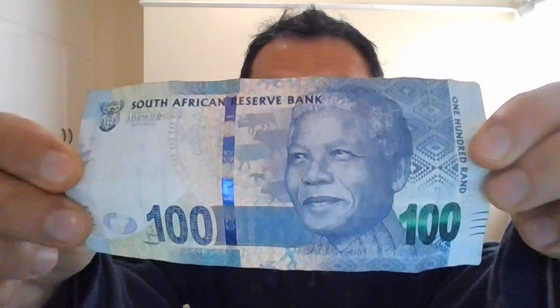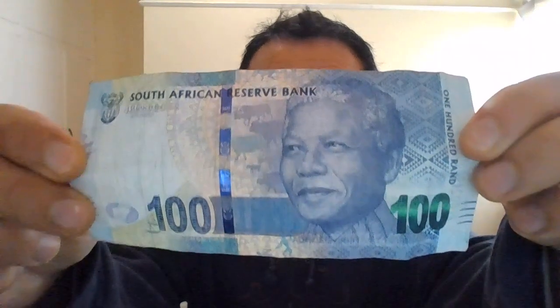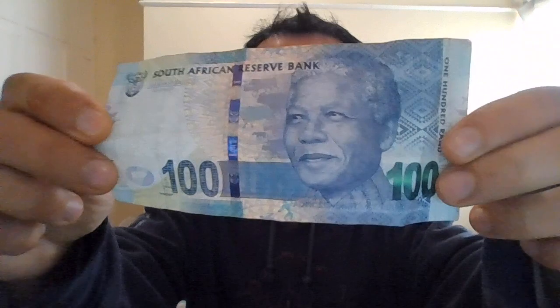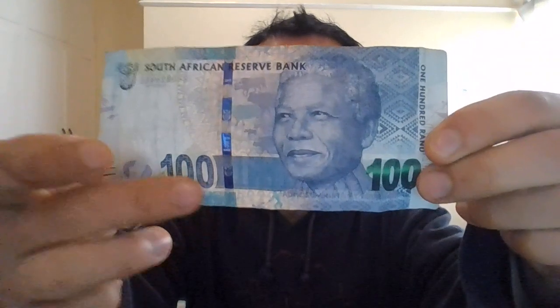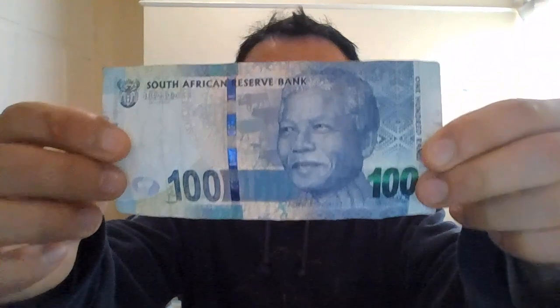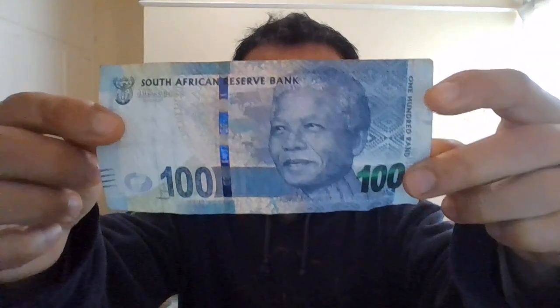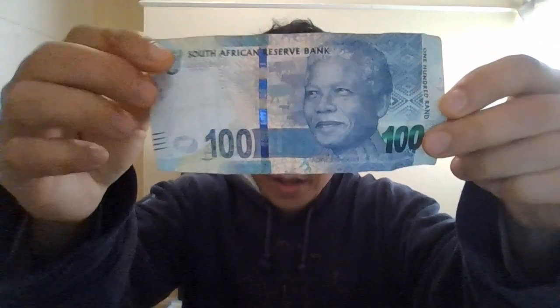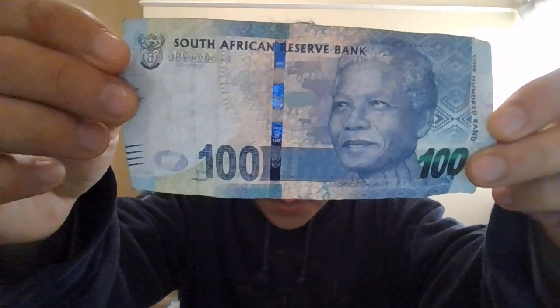So today we're going to have a look at the South African currency. Starting off, we have a 100 Rand note. You can see it has Nelson Mandela's face on it in a sort of light blue color, and this watermark from the Reserve Bank to verify the currency. And then you can see it's 100 Rand, and the South African Reserve Bank, and this is the logo.